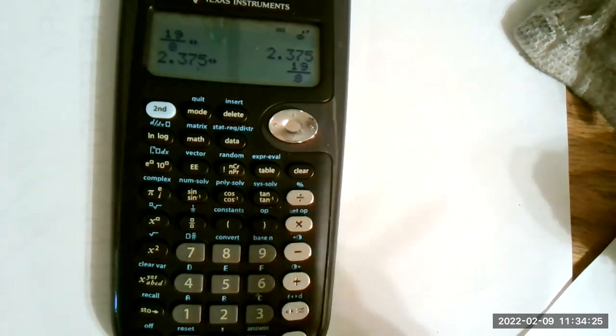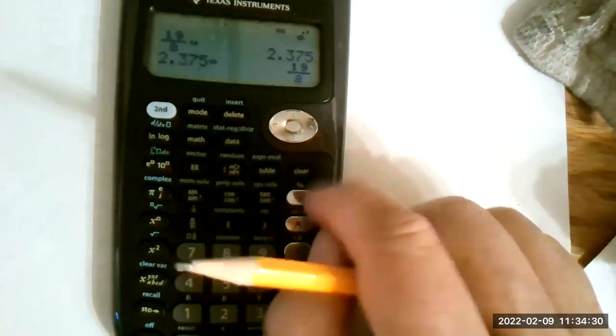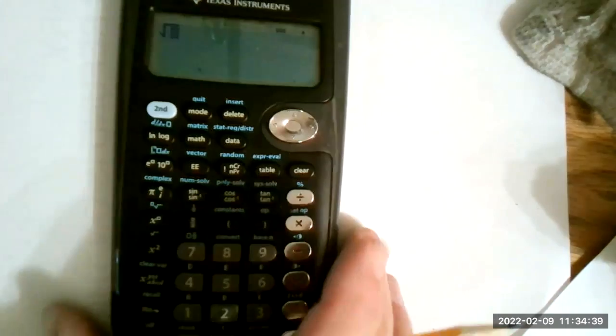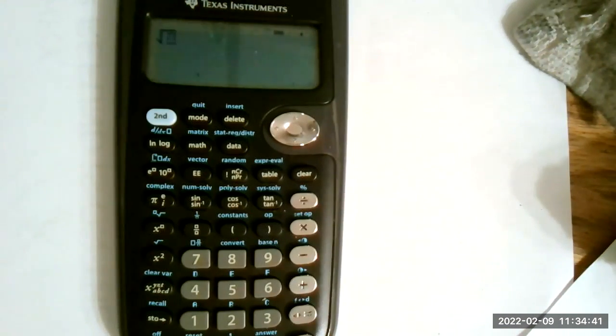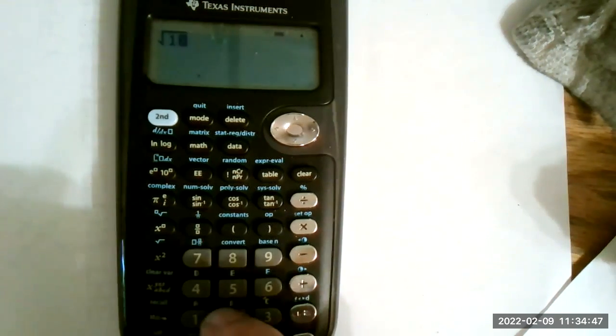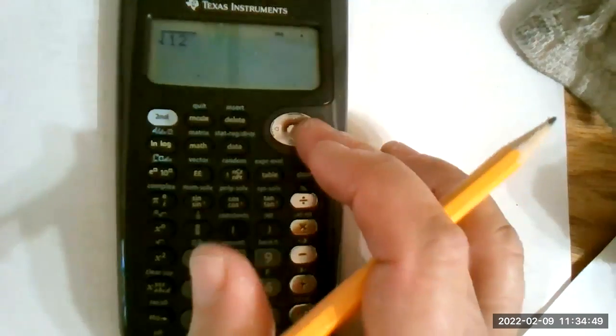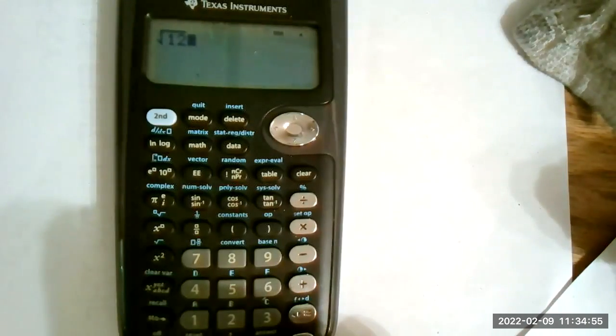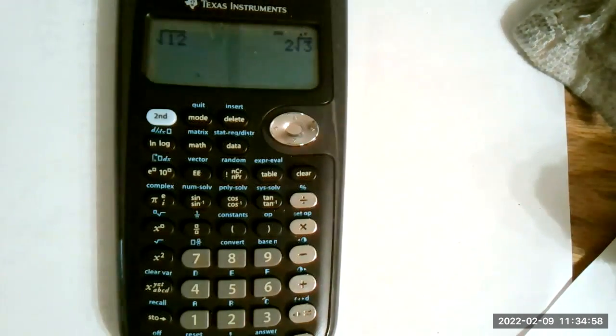I'll show you something else about this. Where's my square root? Oh, there it is. Let's clear this all. Some of you guys remember square roots. Something like the square root of 12. Some of you have had intermediate algebra before, and maybe you remember, I'm going to put enter, that it simplifies into 2 times the square root of 3. Maybe you remember that, maybe you don't. It's okay, I'm going to teach it to you.